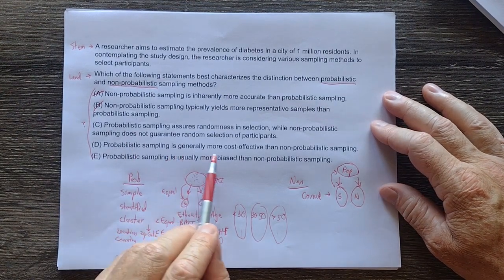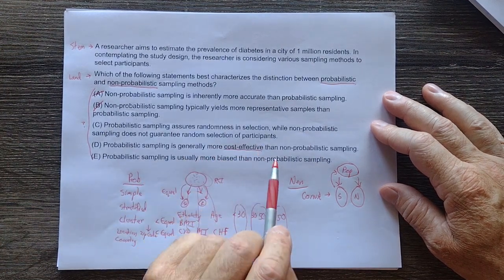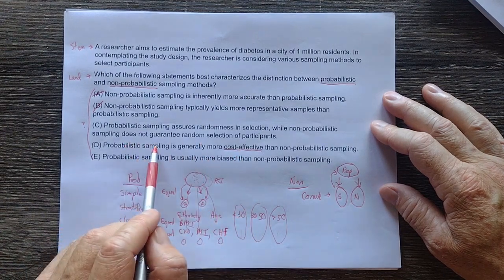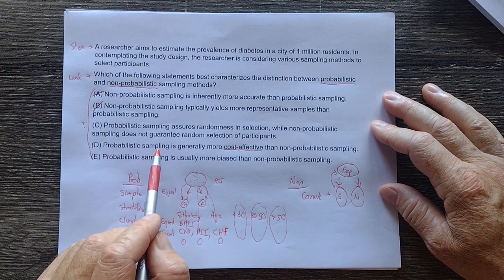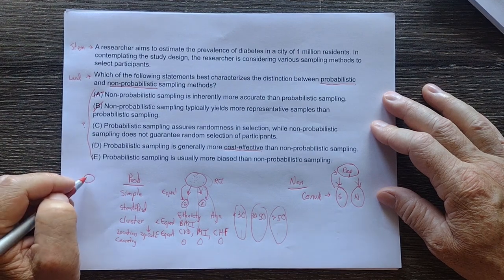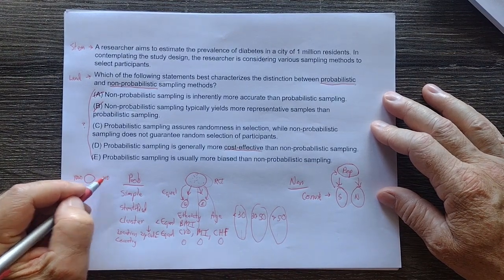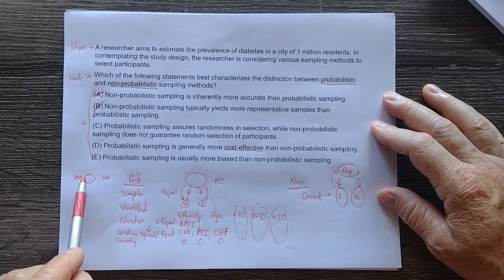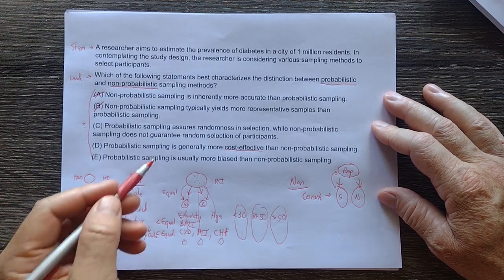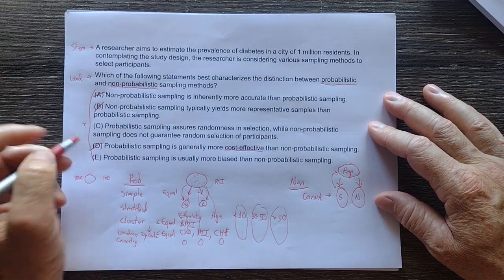Probabilistic sampling is generally more cost-effective. Now, we don't know if that's true. It might be true, but there's a lot more things that go into this. So, what if your probabilistic sampling was a bigger cohort or a bigger sample of people? So you had 1,000 people, and then your non-probabilistic, you only had 100 people. Well, that would make the probabilistic maybe even more expensive. So I don't think this is true for all situations. So I'm going to rule that one out.